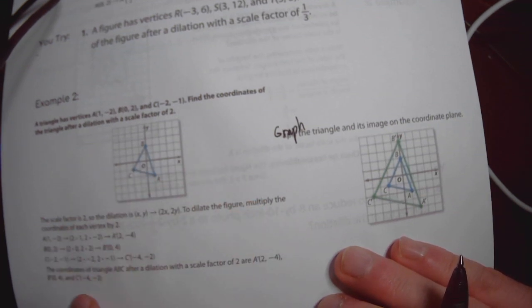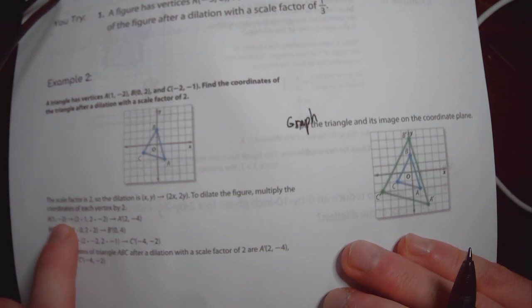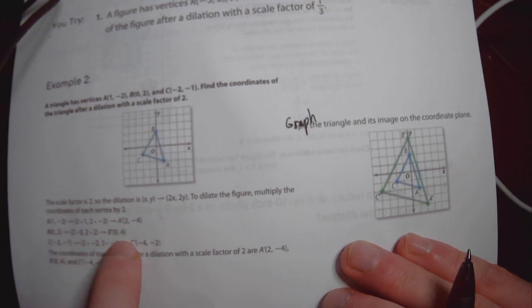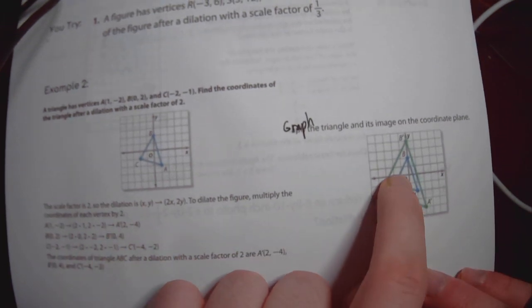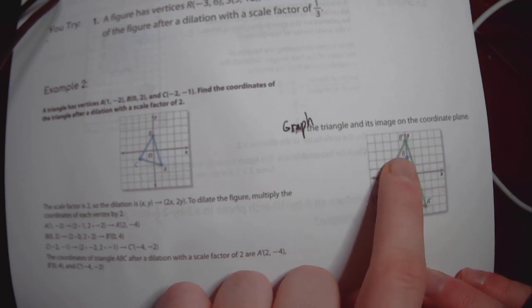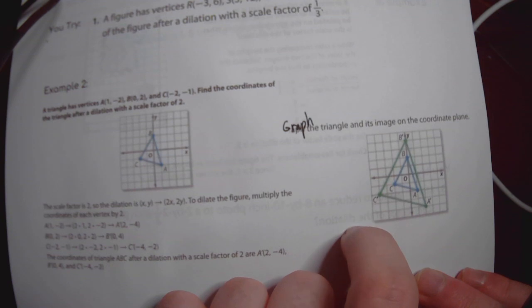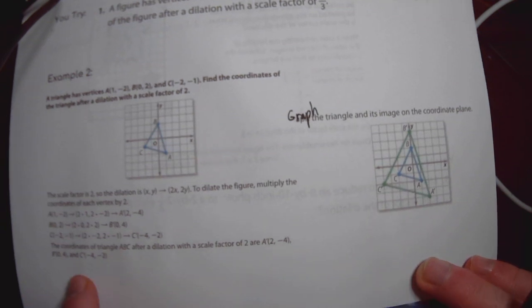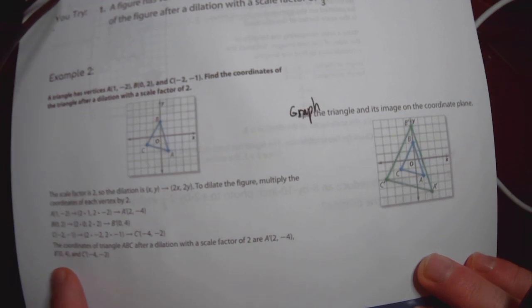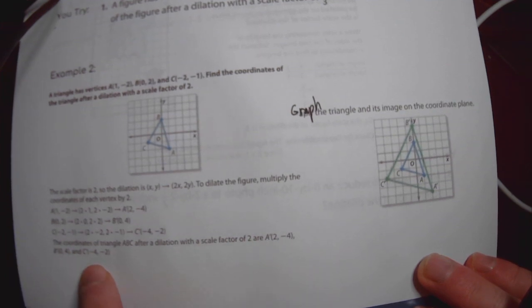Okay, we multiply it. So (1, -2), 2 times 1, comma 2 times -2 gives me (2, -4) for A prime. And I go through and do the same process for the other coordinates. Then I'm going to graph (2, -4), over 2 down 4, and then go and graph the other ones. The coordinates of triangle ABC after dilation with a scale factor of 2 are A prime (2, -4), B prime (0, 4), and C prime (-4, -2).